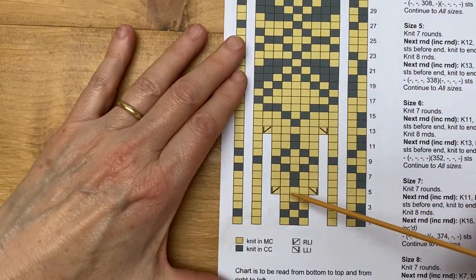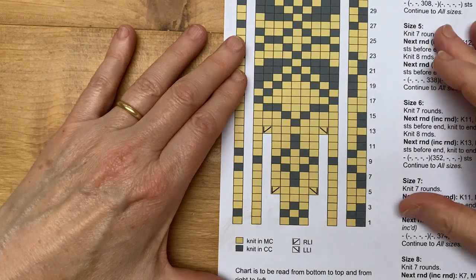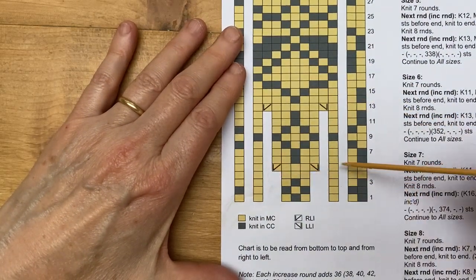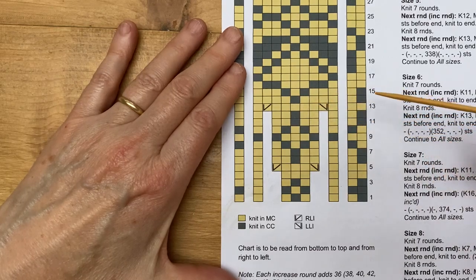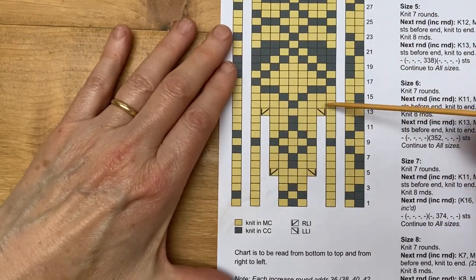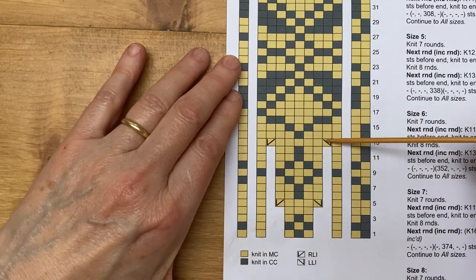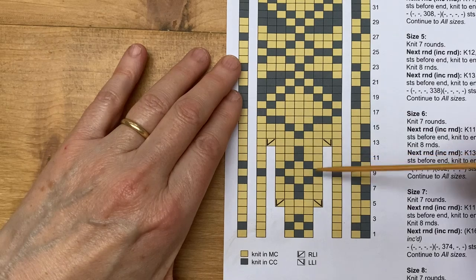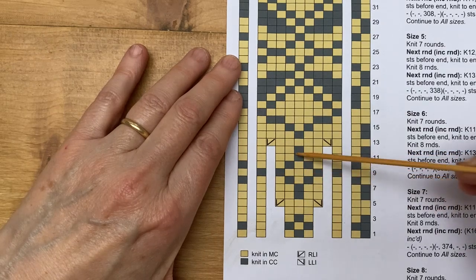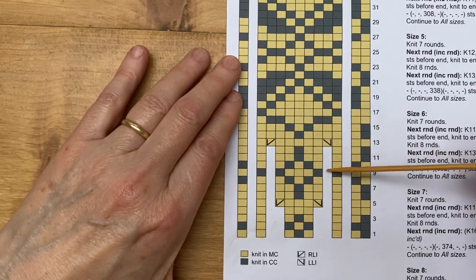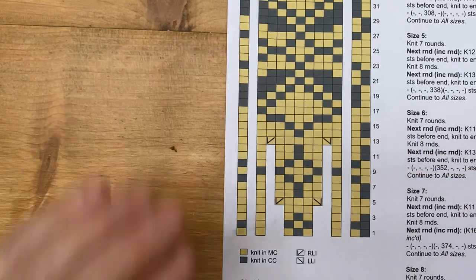So it's quite important that we really understand how these increases work. Just looking at the chart, I've already done round 5, so I'm going to show you now how to do round 13, the increases. But just looking at where the diagonal square is, if you look down at the actual pattern, you can see that we've got our crosses here, and then we've got these 2 squares coloured in here, and our increases are going to happen in between those 2 corresponding squares.